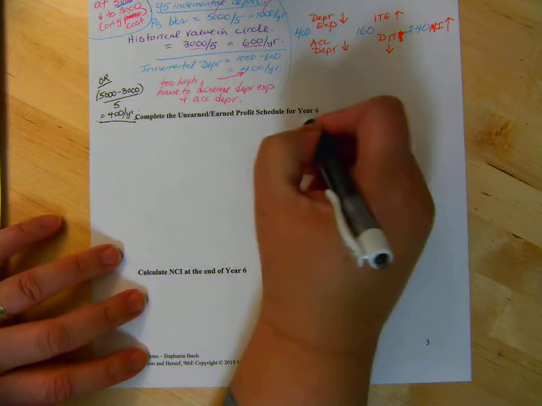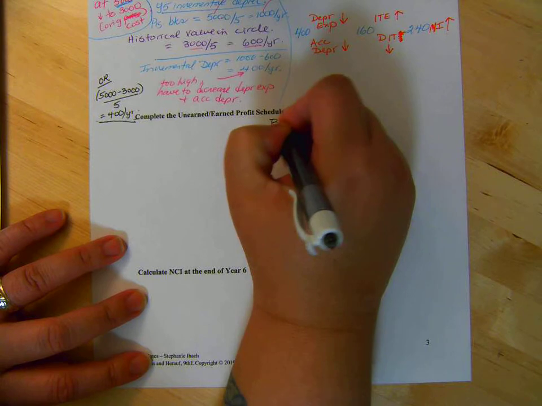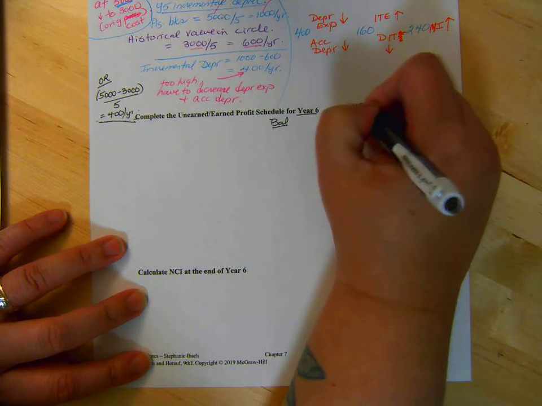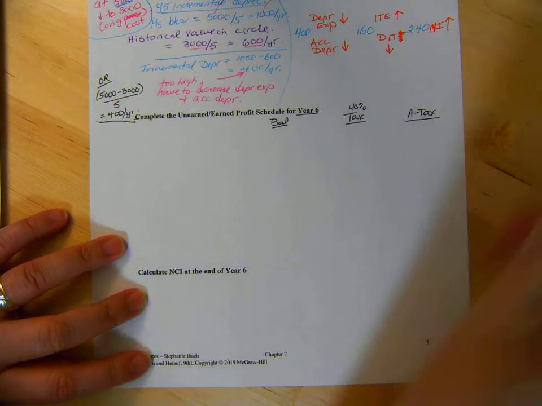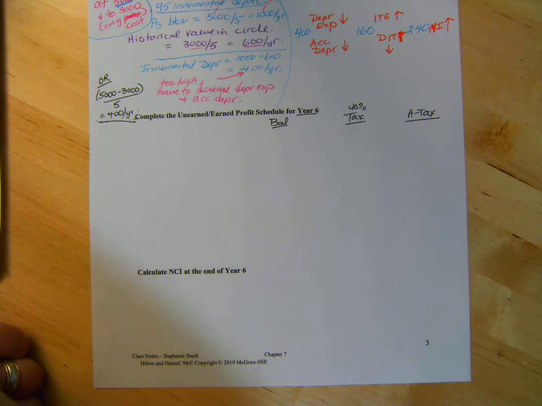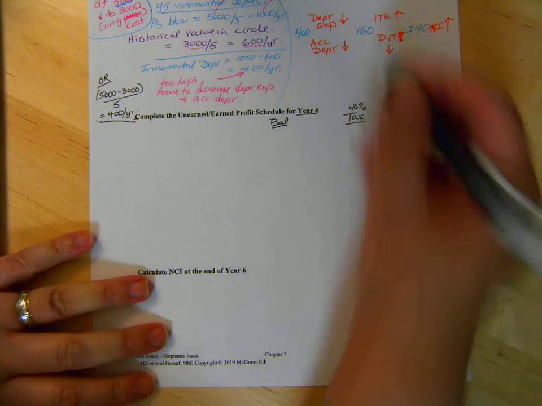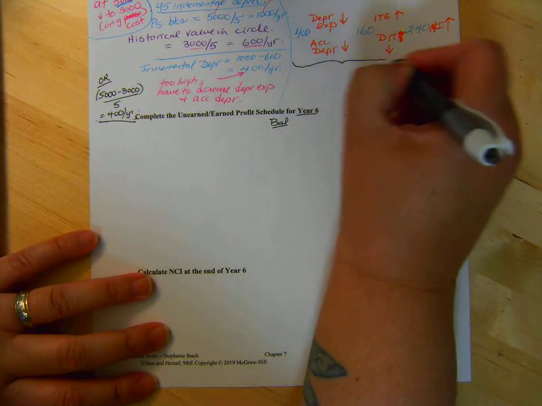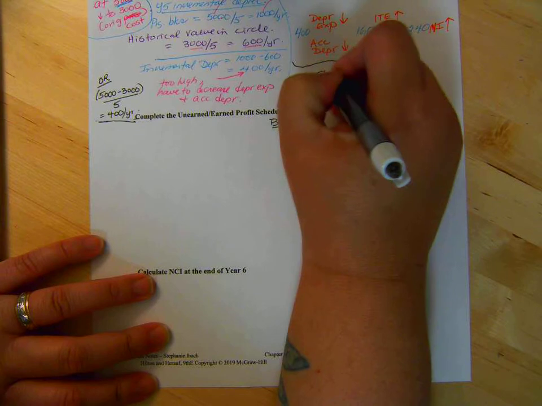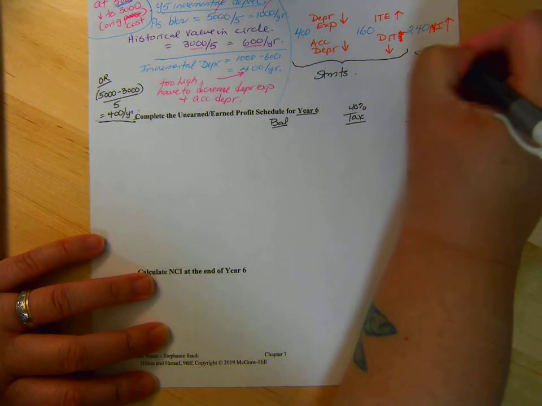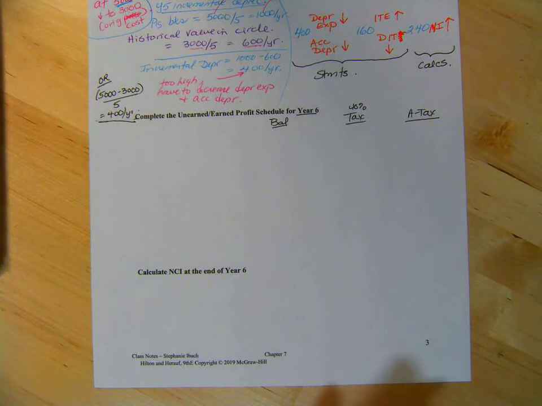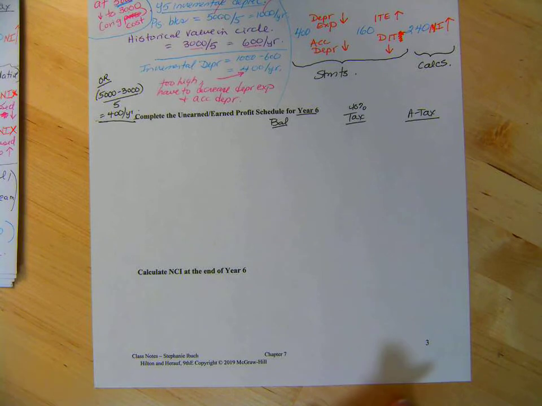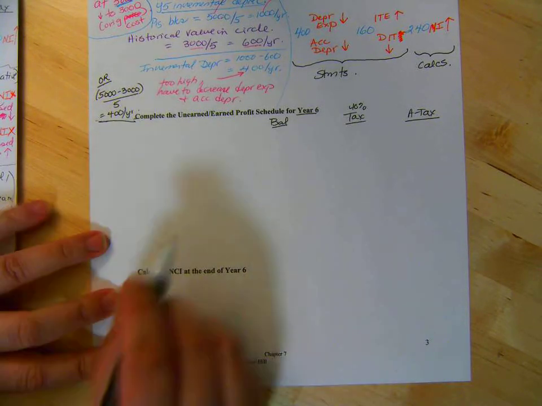So this time it's year 6 and we want the same thing. Balance, 40% tax, and after tax. Oh, and just as a reminder, I just want to go back and remind you that these 2 columns are for the statements and these are for the calculations. Okay, now we go to the next year.